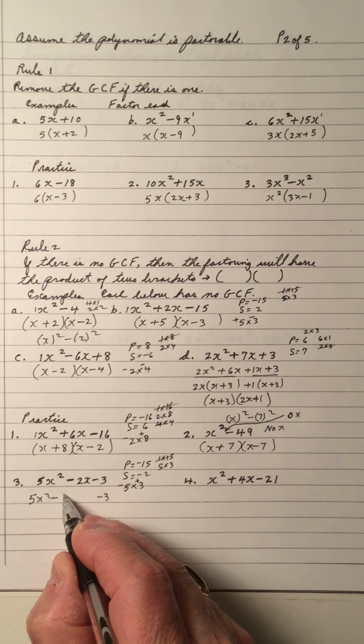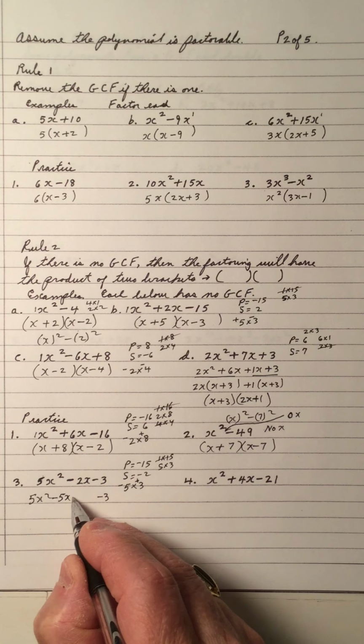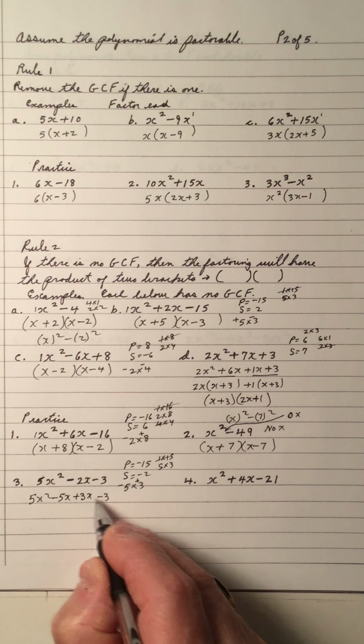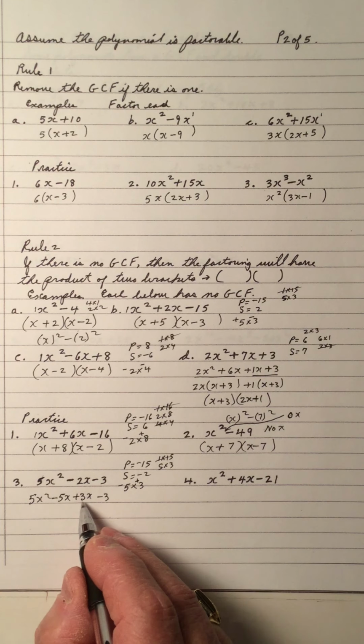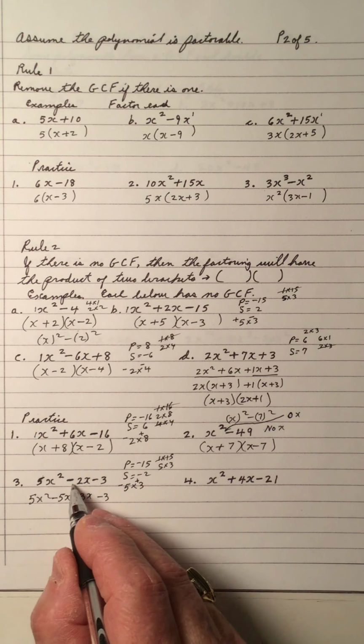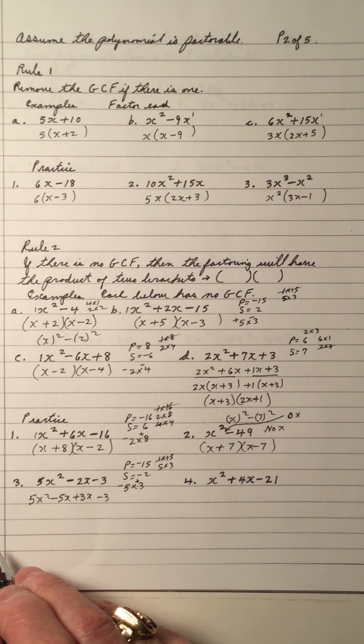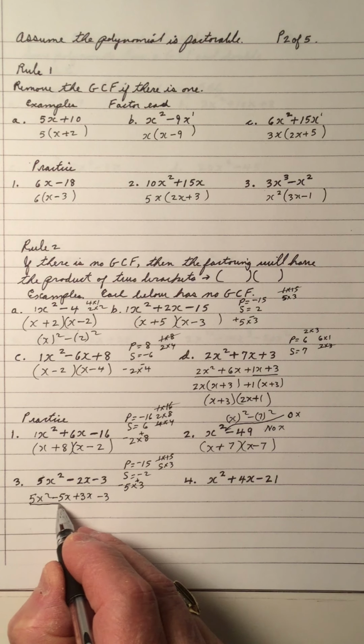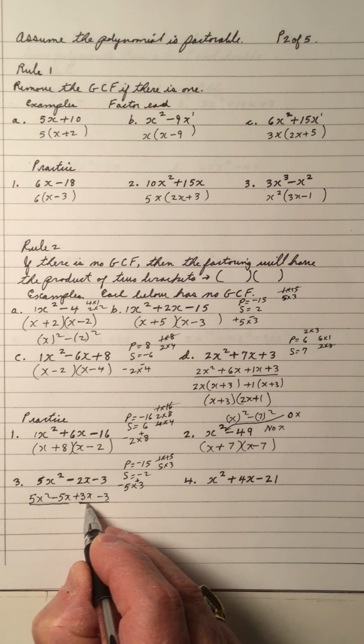So it's going to be a negative 5x plus 3x. So those two factors go in the middle. So when you add those, you get a negative 2x. And underline them to keep them separate like this.